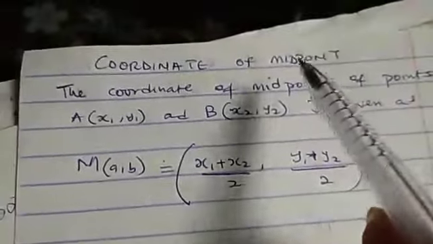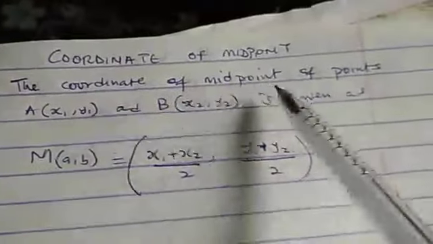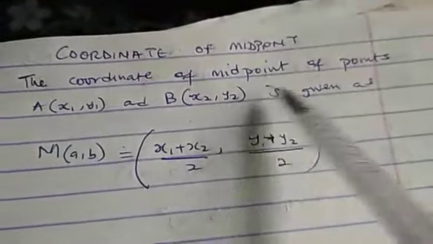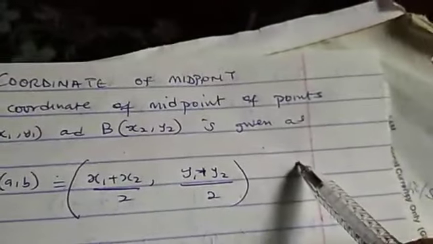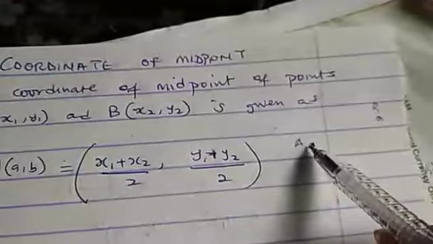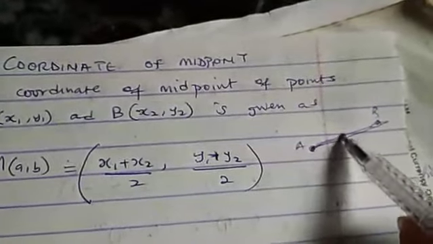Next one is coordinate of midpoint. So the coordinate of midpoint of point A and B here is given as this. What we are saying is that, let's say we have point A here and point B here. We have this. Can we find the midpoint here?